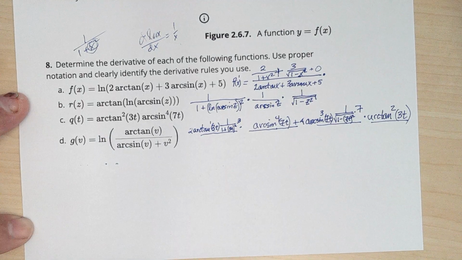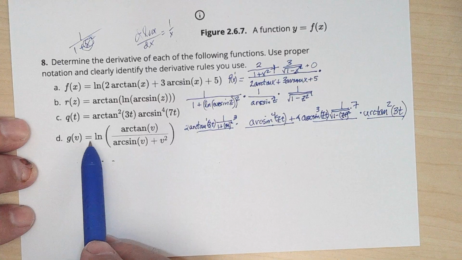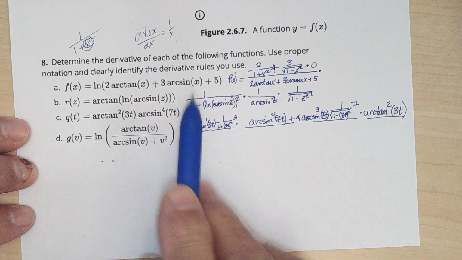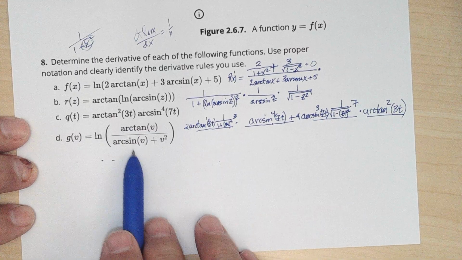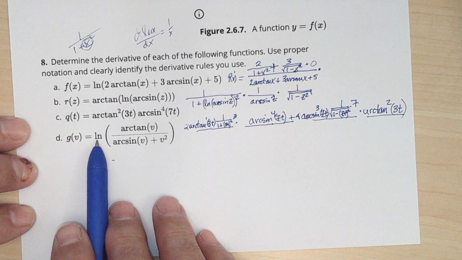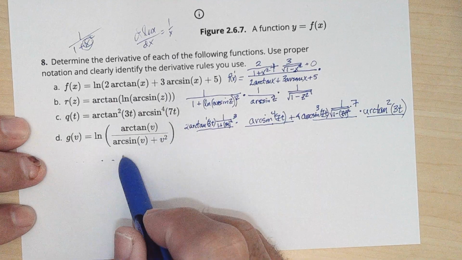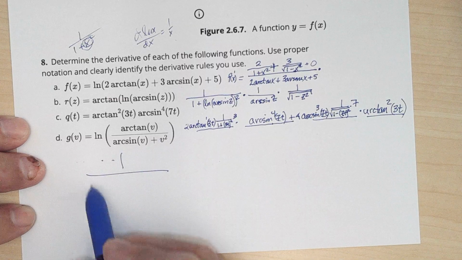Messy, messy, messy. So for the derivative of this, we have ln of something, and the something has a quotient rule. So first of all, the derivative of ln of something is 1 over the something.